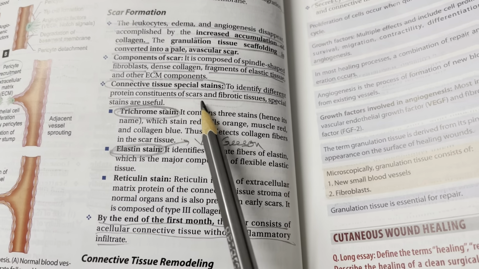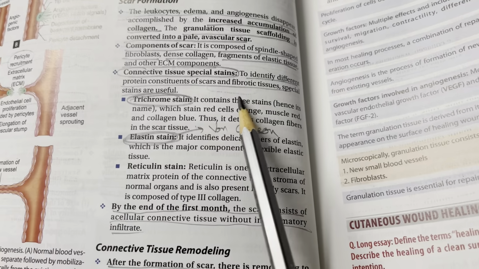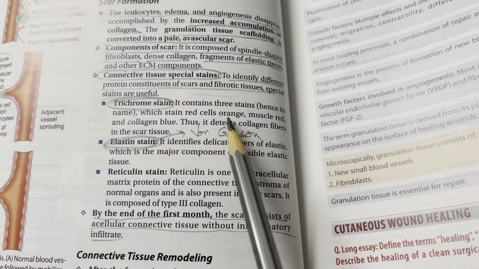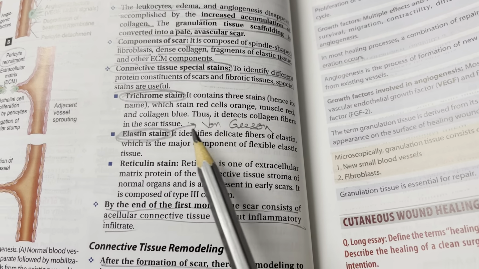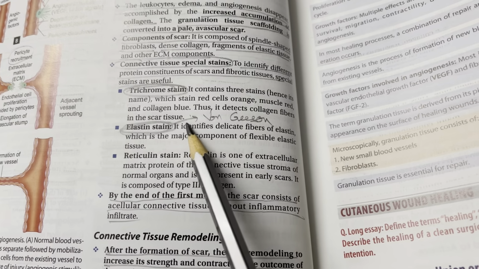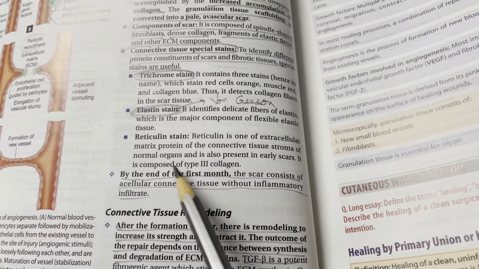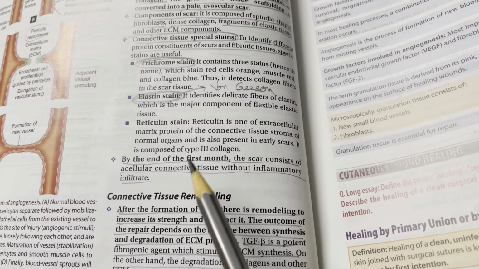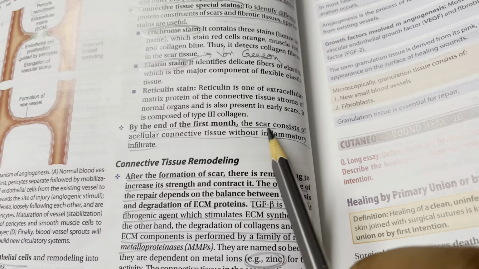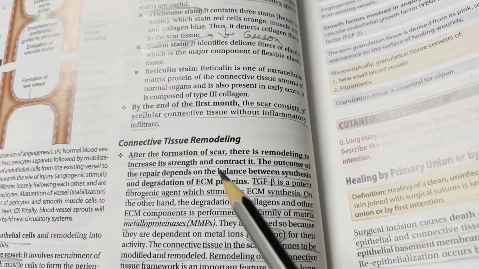For connective tissue special stains, you have trichrome stain. It contains 3 stains which stain red cells orange, muscle red, and collagen blue. Next, you have elastin stain or van Gieson stain. It identifies elastin, and you also have reticulin stain. It is present in early scars, and by the end of the first month, the scar consists of acellular connective tissue without inflammatory infiltrates.